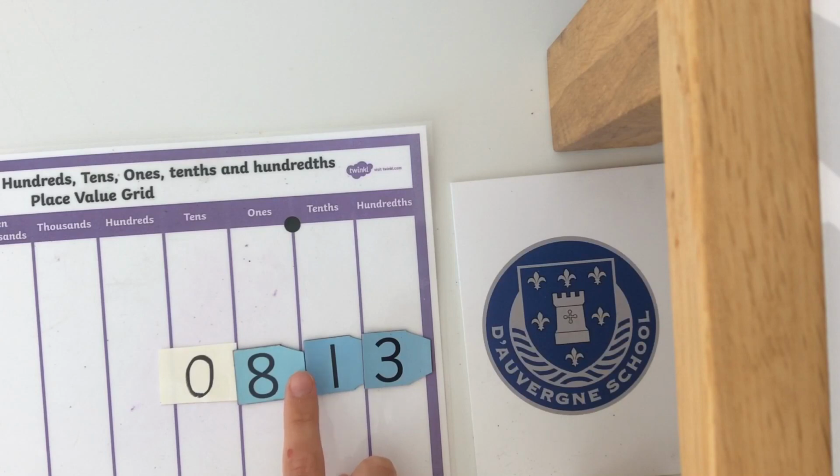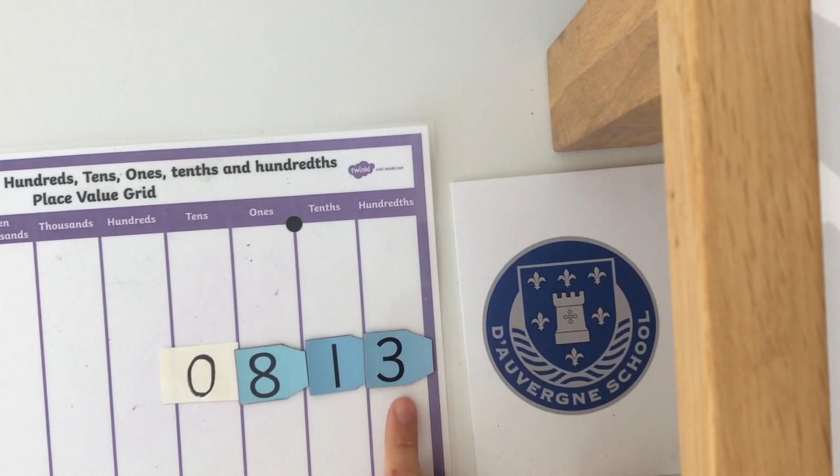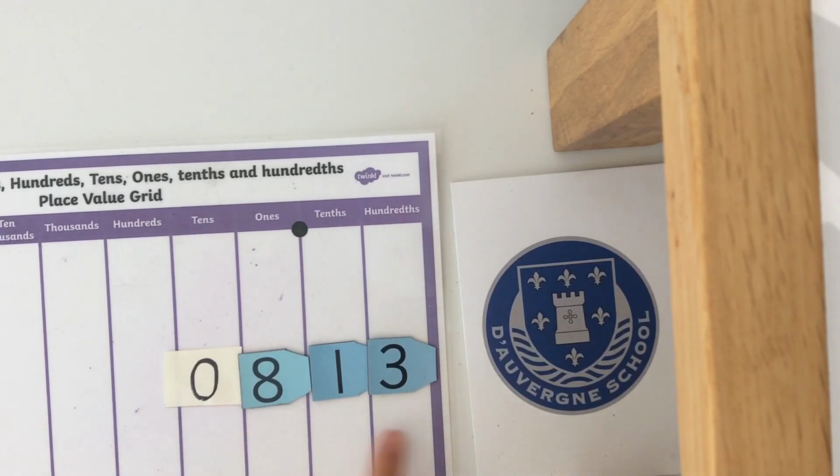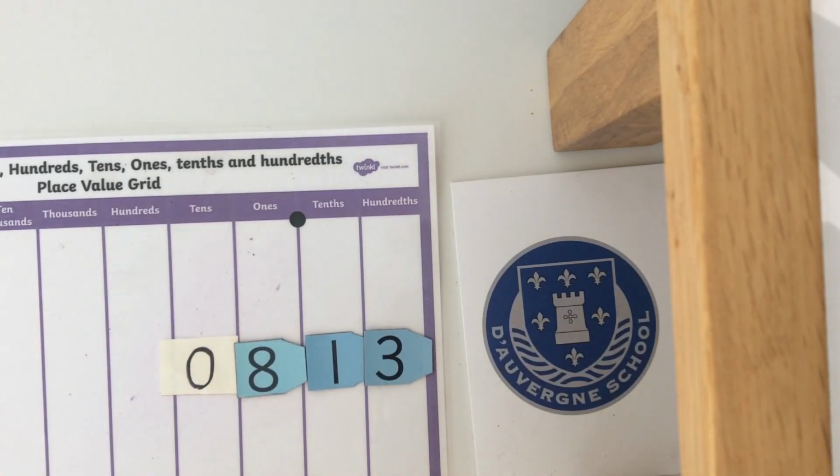What digit is in the hundredths place? A 3. What does the digit 0 stand for? 0 tenths. How do we read this number? 8 and 13 hundredths, or 8.13. What digit is in the tenths column? 1. Okay, I'm going to make one more number.